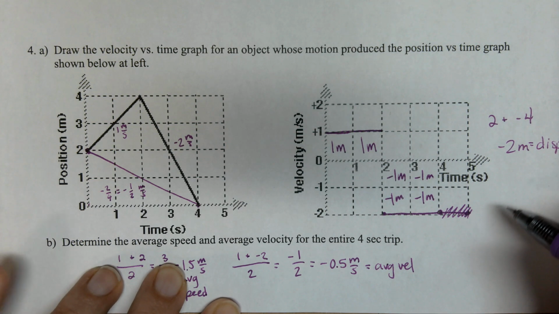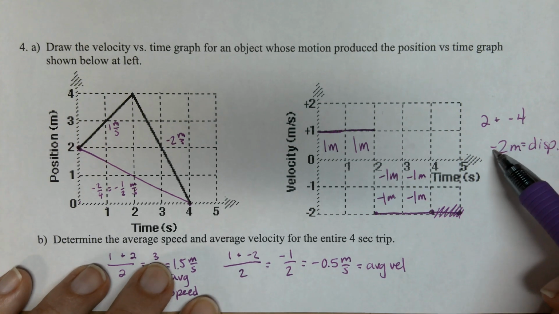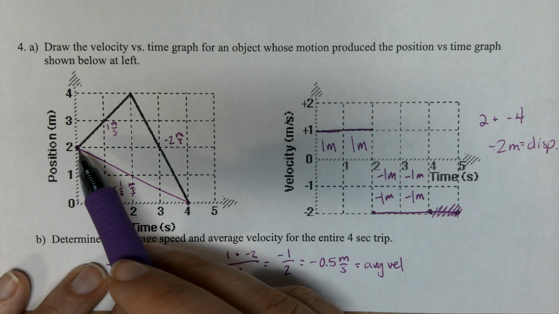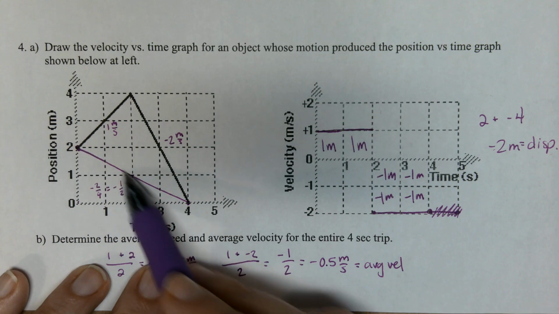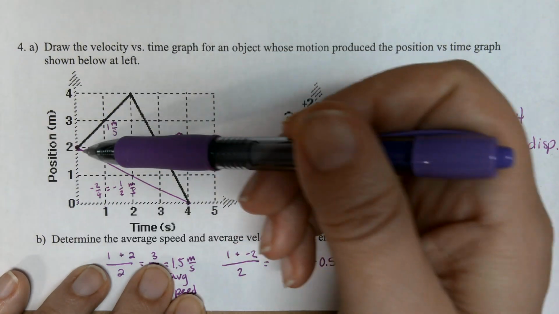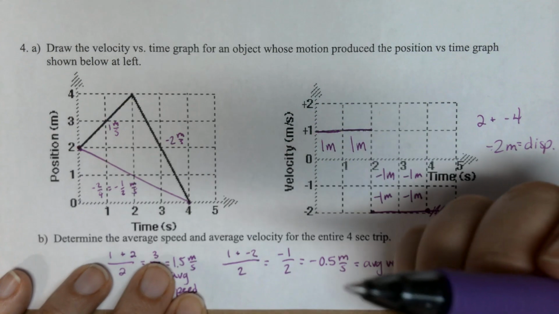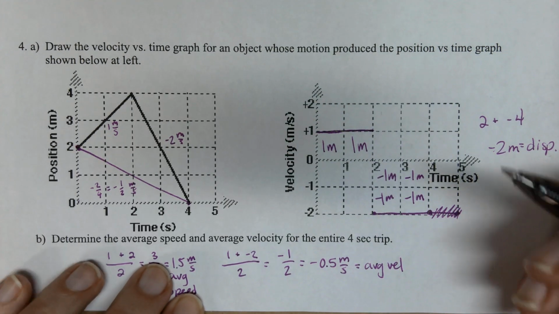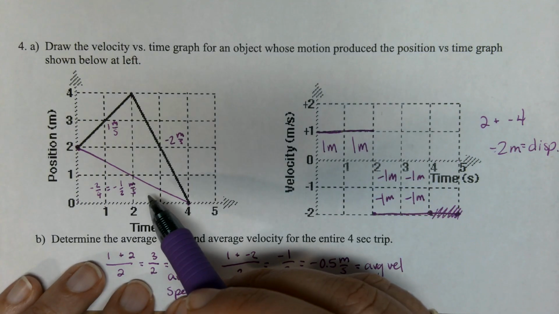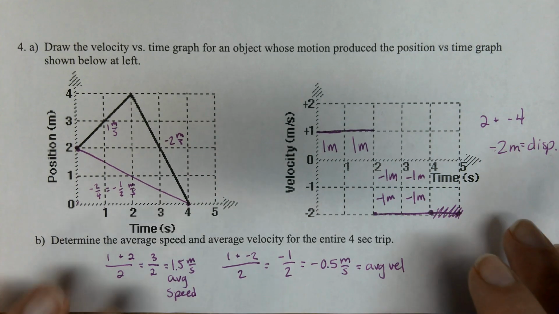Now how else could we have seen that? If we go back to the original question, the position time graph, we started at 2 and we went back to 0 as far as the position goes. We went from here to 0. That is negative 2 meters. So hopefully you're seeing how the position time graph relates to the velocity time graph.